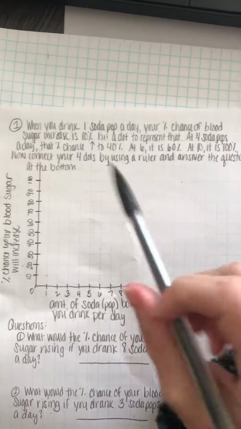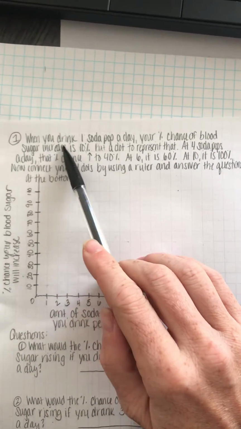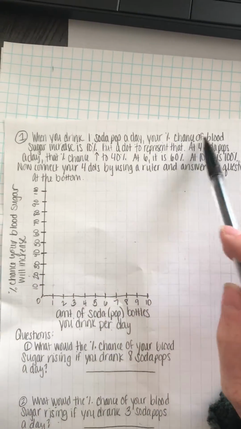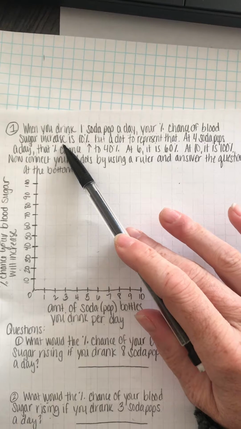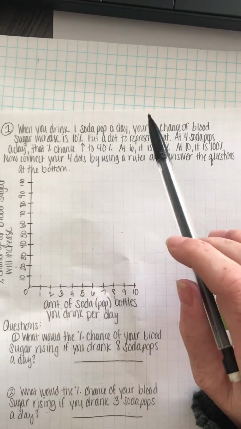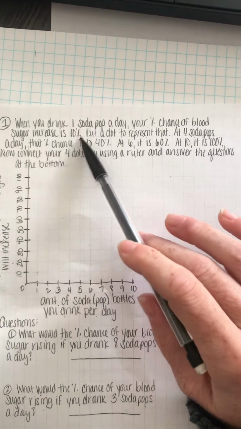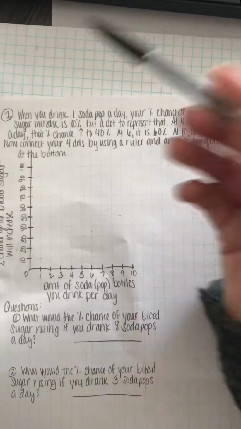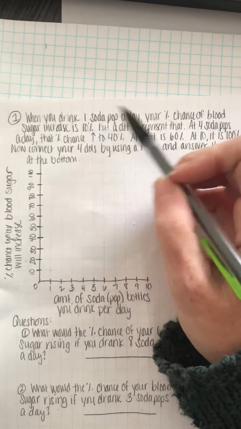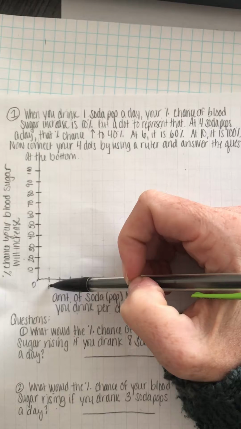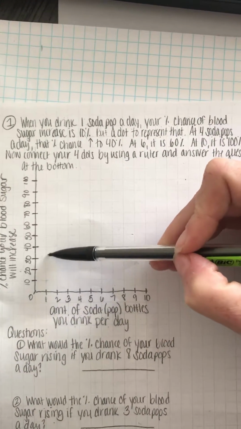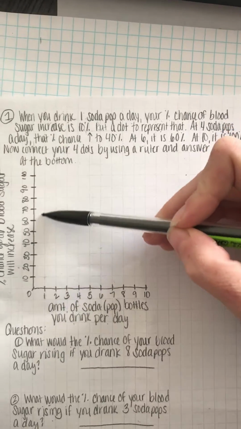All right, let's look over the data. When you drink 1 soda pop a day, your percent chance of blood sugar will increase 10%. So 1 soda pop can increase your chance of blood sugar increase to 10%. So let's go ahead and put a dot. So what you do is we're talking about 1 soda pop a day. So I find 1 soda pop a day. That's right here. So that means this little dot is going to be somewhere on this line.